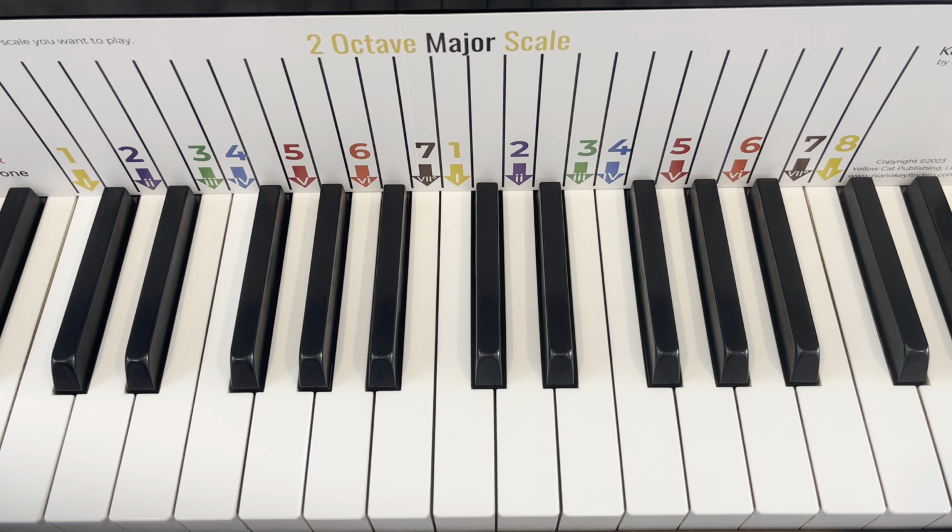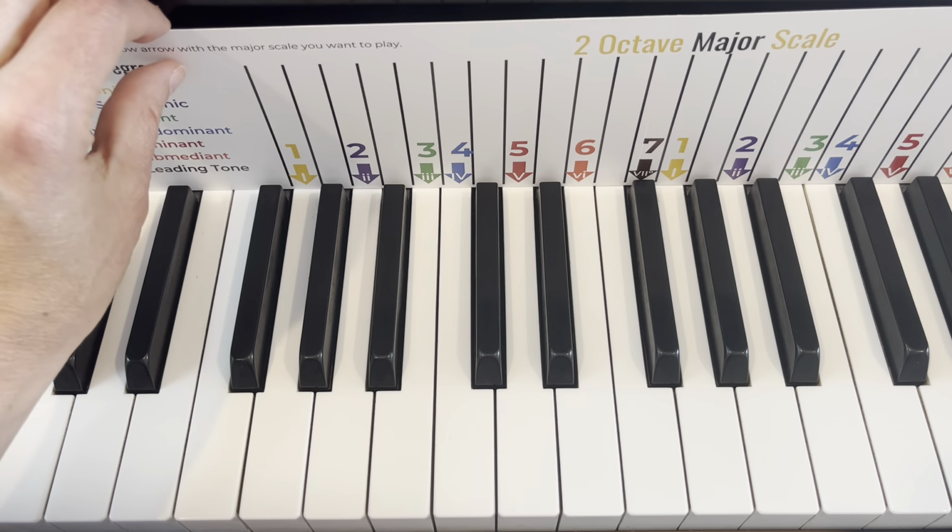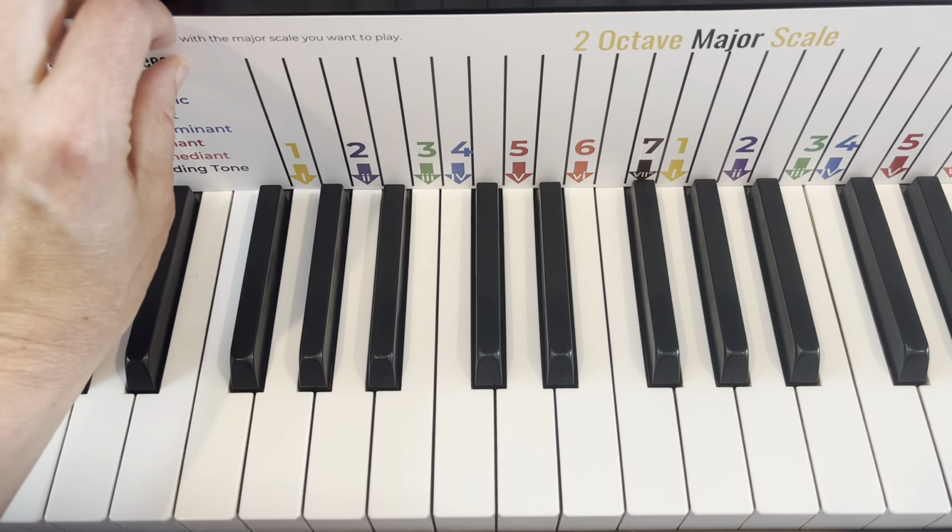If I were playing in the key of G major, I'm going to move the yellow arrow to a G over here. G major has an F sharp. So if I'm doing a seventh chord and I'm starting on G in the key of G major, a G major 7 is G, B, D, F sharp.